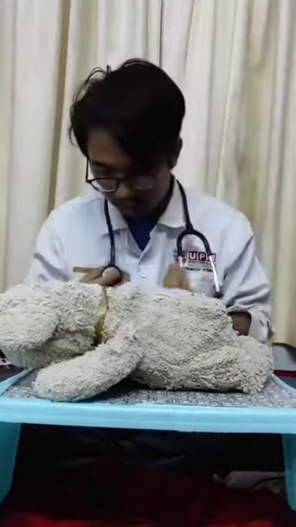So from here we can actually assess if there's any abnormalities in the lung sound, such as wheezes, crackles, or also rales, which may indicate a problem with the respiratory system. And then we move on to the third vital parameter, which is the temperature of the animal.